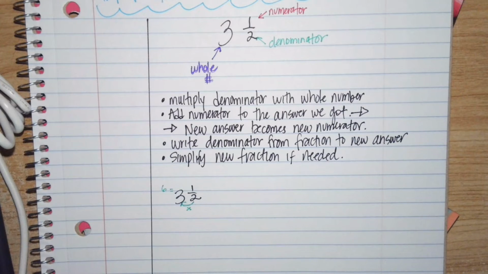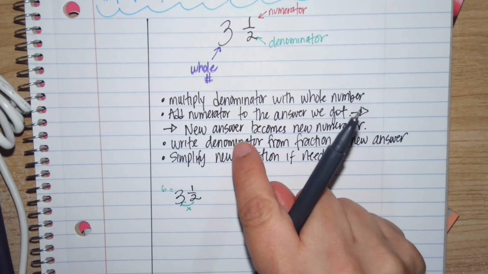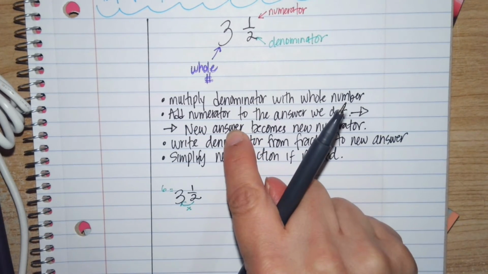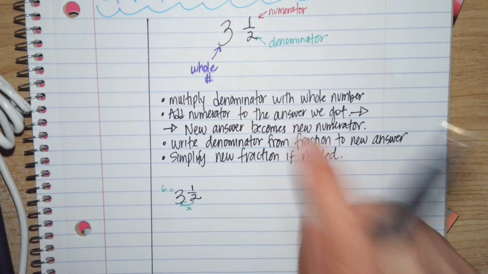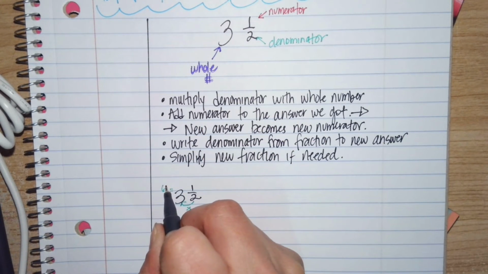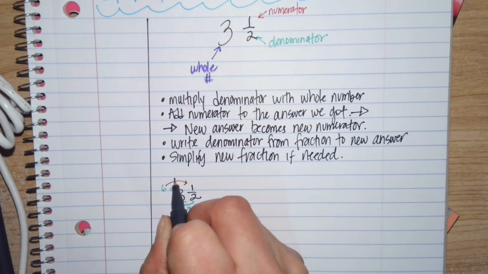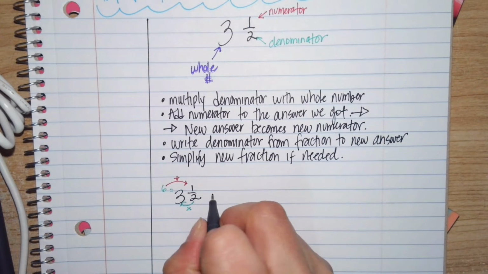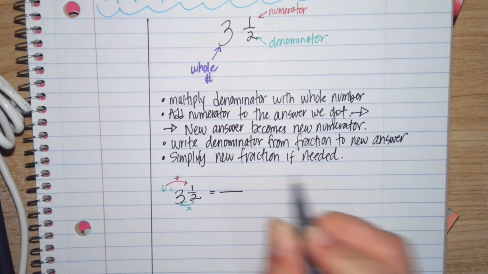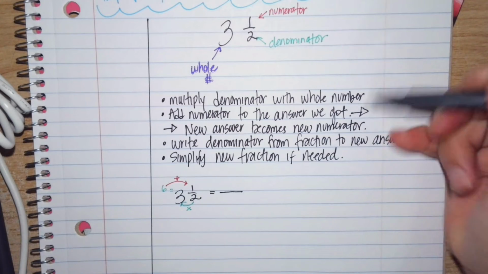Now, we're going to take that new answer, and we're going to add the numerator to the answer we got. So we're going to take this number and that one, and add those together. That is going to give us our new numerator.